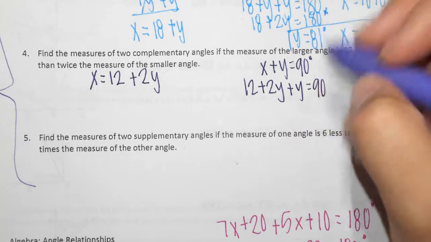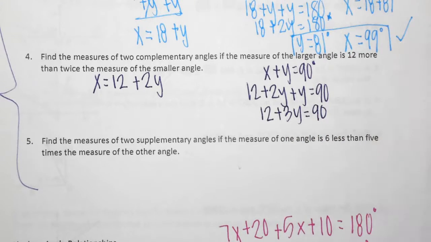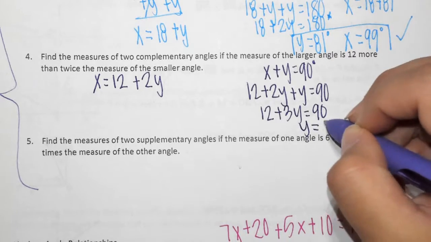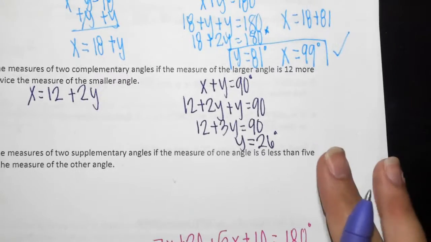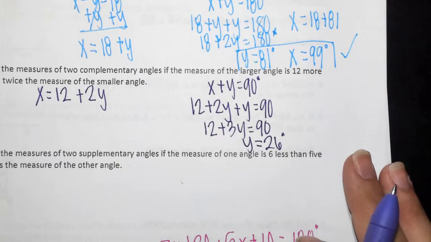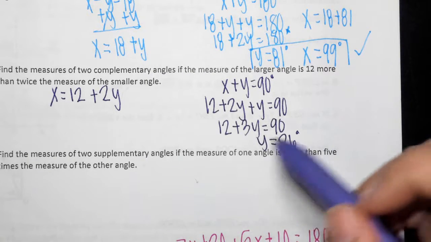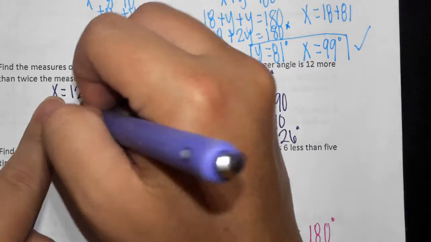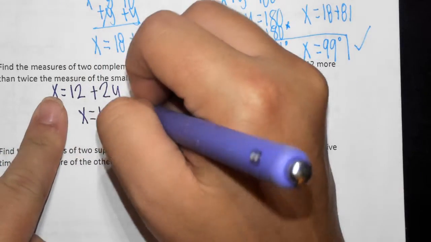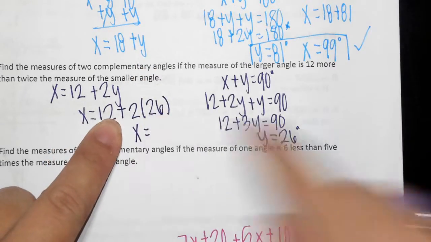Okay, so now I'm going to simplify this. I have 12 plus 3y equals 90. 90 minus 12. So I got y is equal to 26. Are y'all following me? Kind of? Okay. I know this takes practice. So y is 26. Now, I know y, so let's find x. Well, x is equal to 12 more than 2 times y. Well, y is 26. So x is equal to all of that.